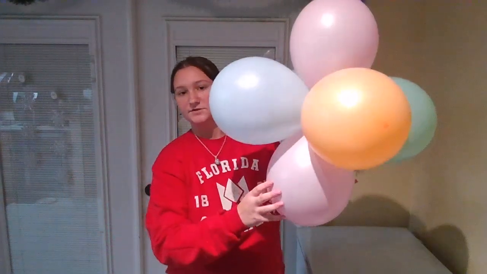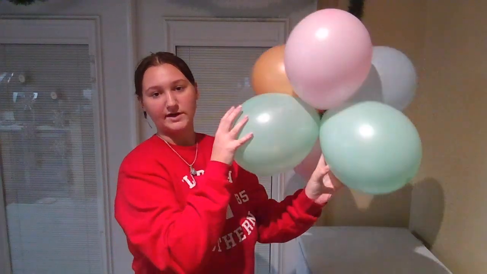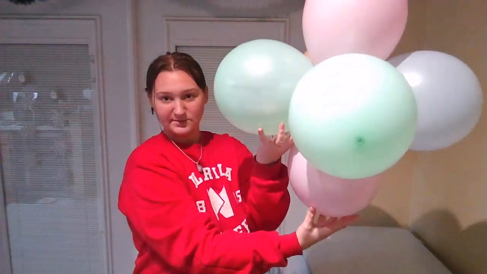So after blowing up the 6 balloons, you're going to need to attach 4 of them, making like a flat layer all together, with 1 balloon on top and 1 balloon on bottom. It should look something like this. So here's my layer of 4, these 4 right here, and then 1 balloon on top, this pink one, and 1 balloon on bottom, this pink one. So this balloon arrangement demonstrates octahedral geometry.